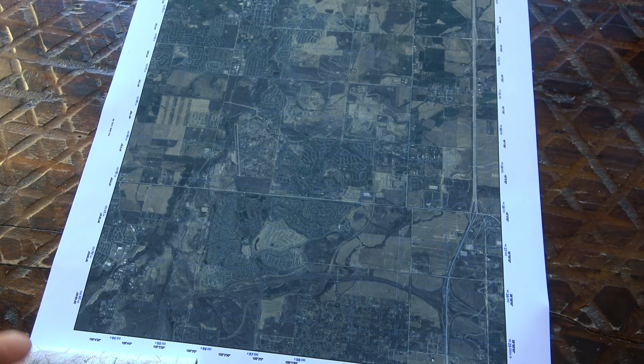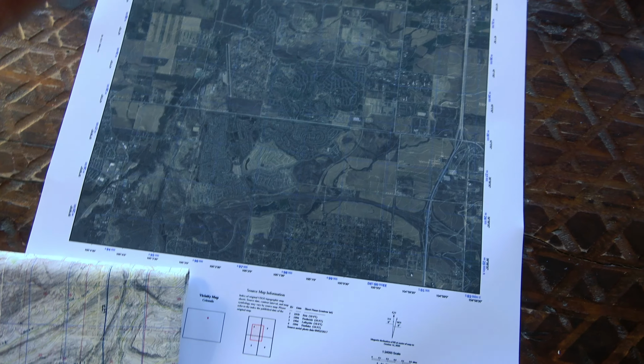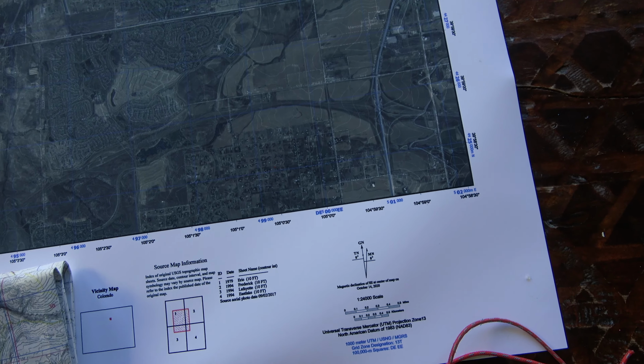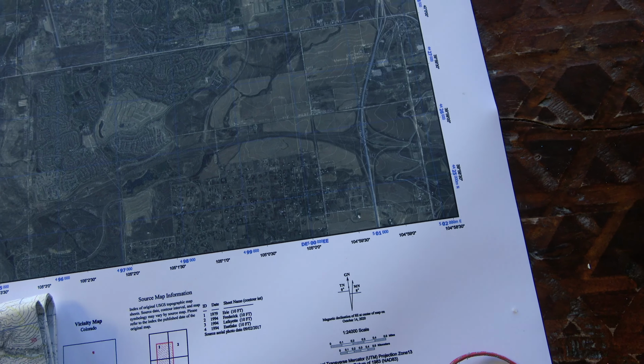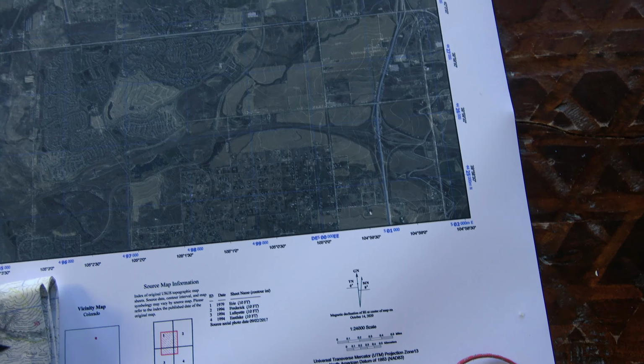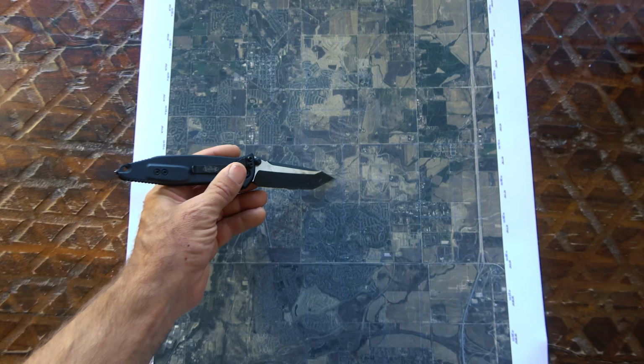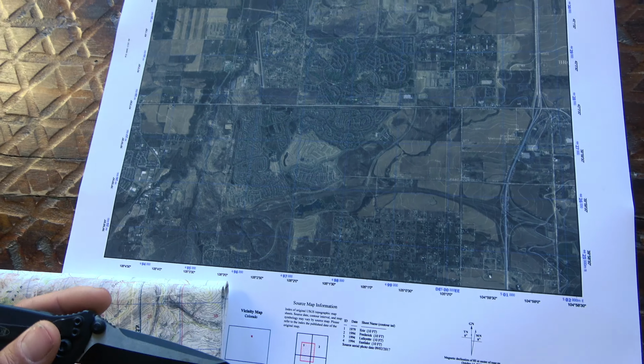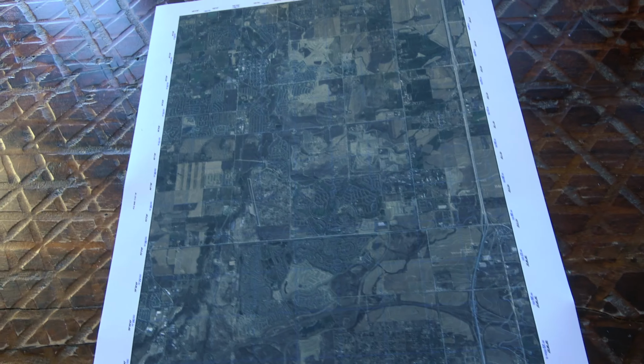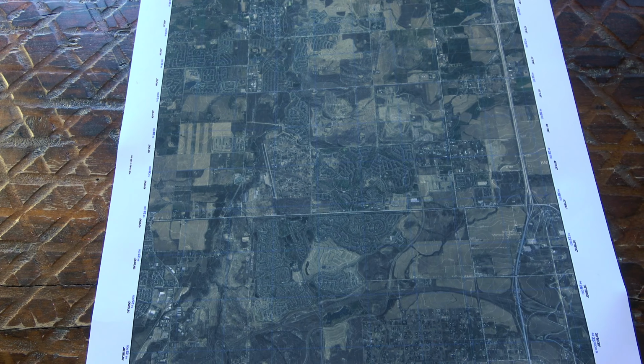What I want you to do, if you haven't already, is get a map. I recommend a 1:24,000 scale map. I think the easiest thing to do is to go to MyTopo and order one. You can put in your address and it'll put your house right in the middle of your map. You can adjust it and make it custom, but it makes it pretty easy to work with, especially if it's around your house or somewhere that you like to go.